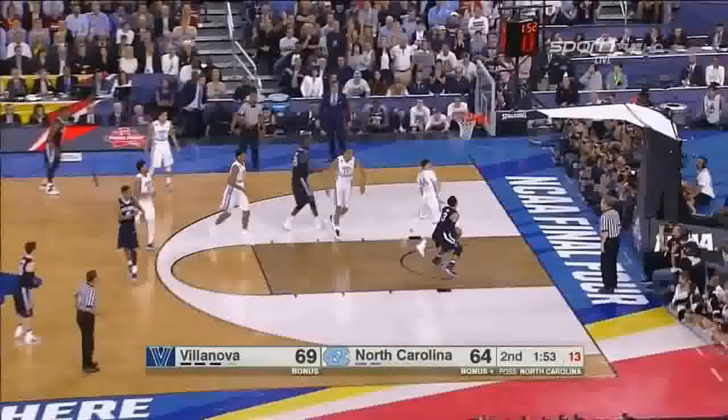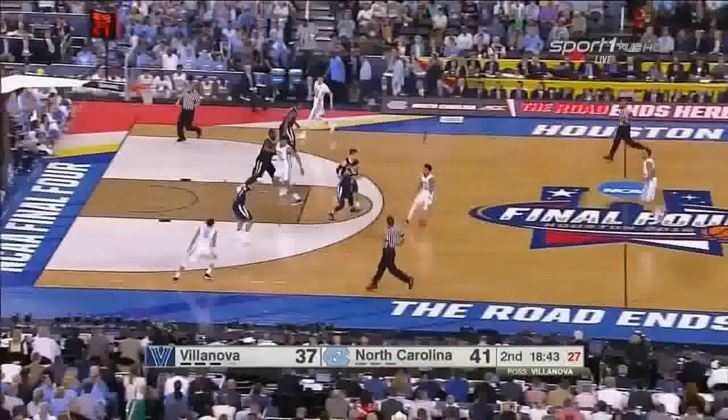Keep this foul in memory because we will look at another play at the end of this video where Hart does the exact same thing to Jackson at the end of the first half and Hart does not get called for a foul. Let's look at a third example of a foul from behind where North Carolina's Kennedy Meeks goes over the back of Villanova's Daniel Ochefu to get a rebound.